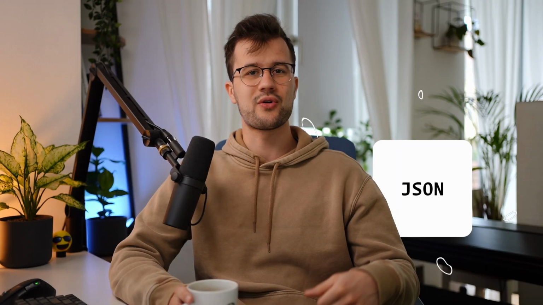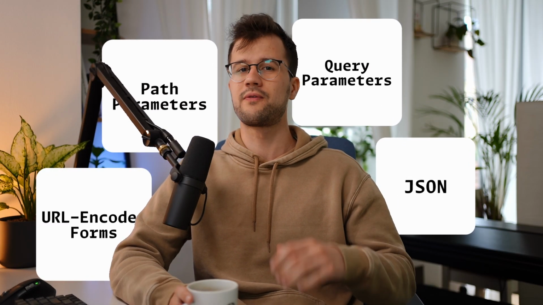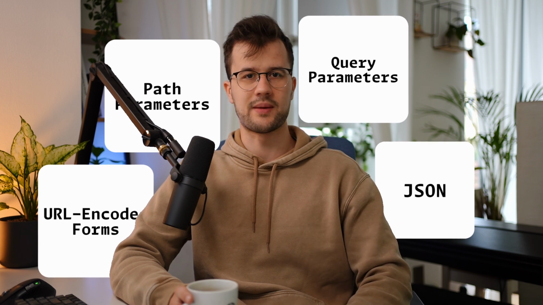Using JSON query parameters, path parameters, or URL-encoded forms feels like magic in Actix Web. These so-called extractors are a fundamental aspect to learn in Actix Web and Rust because they enable you to receive data from a specific request. That's why this video gives you a comprehensive overview of all the important extractors you have to know in Actix Web.